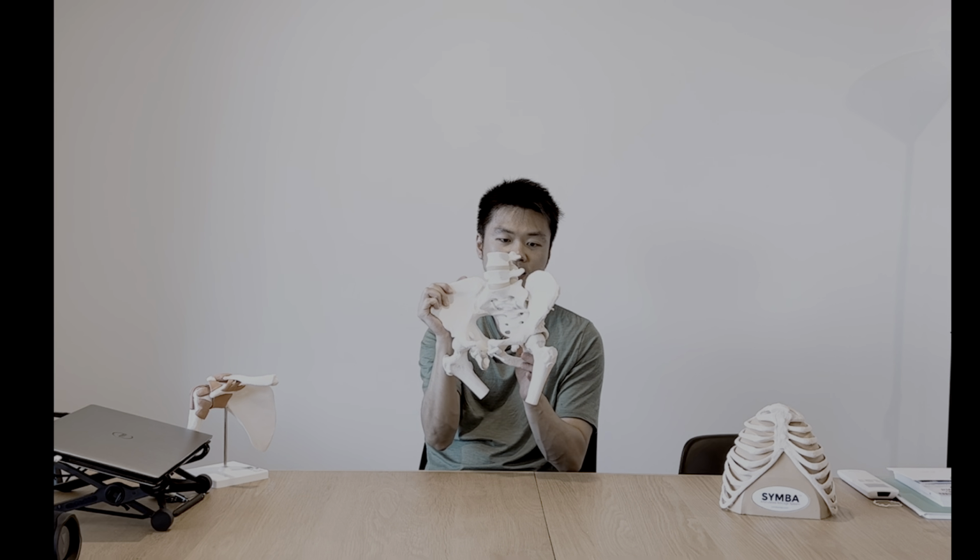When the glutes are tight and you are in this position, you can't close here. So you are stuck in this position. And when you're in this position, then you can easily access external rotation. Okay, so this is for you to access external rotation.